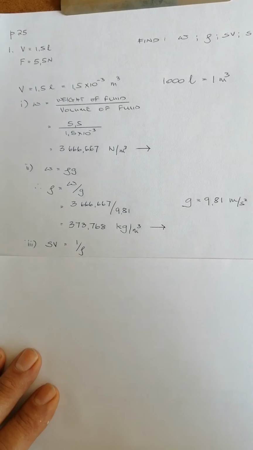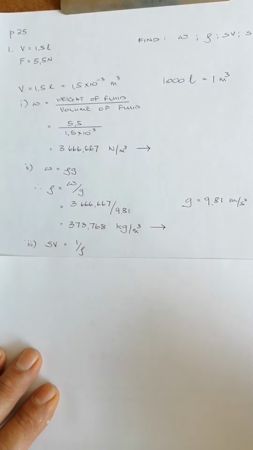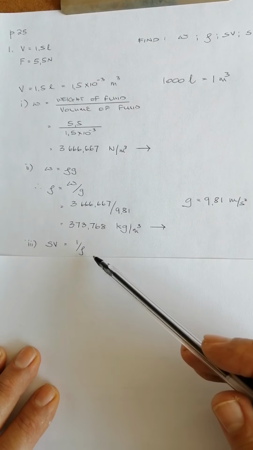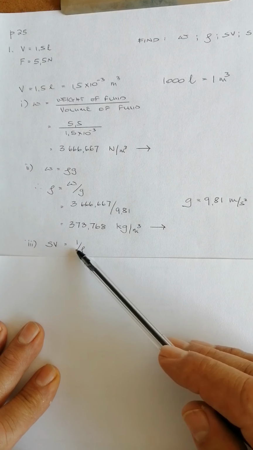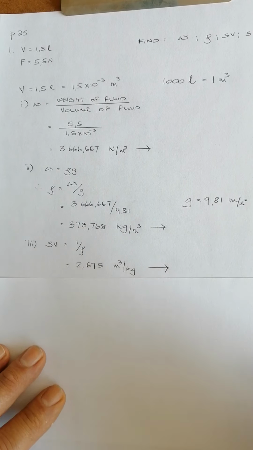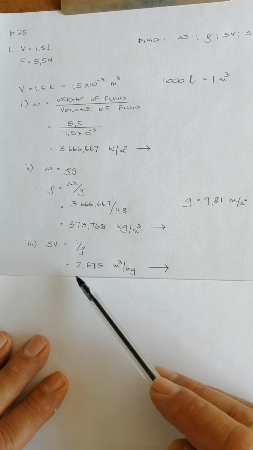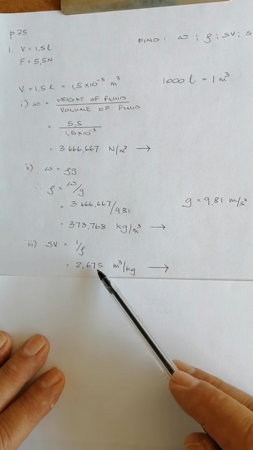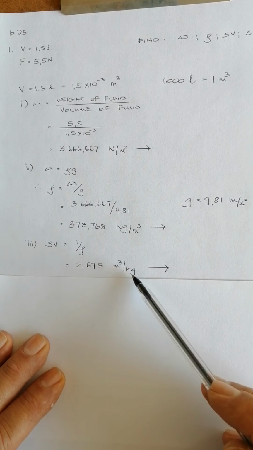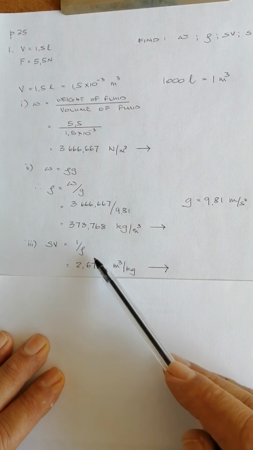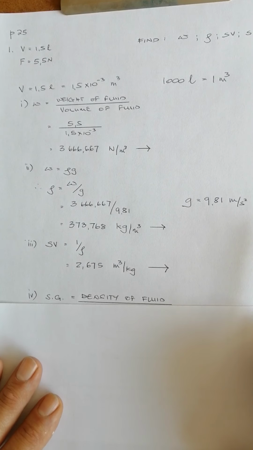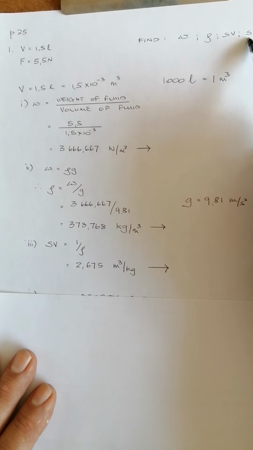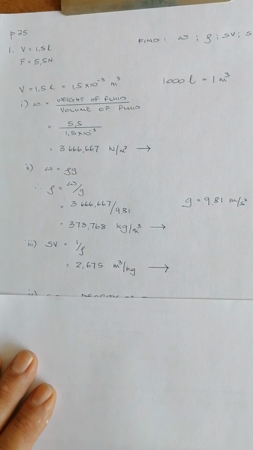The third one is the specific volume, and we said that your specific volume is the inverse of your density. So specific volume is 1 over your density, and we get an answer of 2.675 cubic meters per kilogram, and again 3 decimal places. So the next one is your specific gravity, which we didn't look at previously.